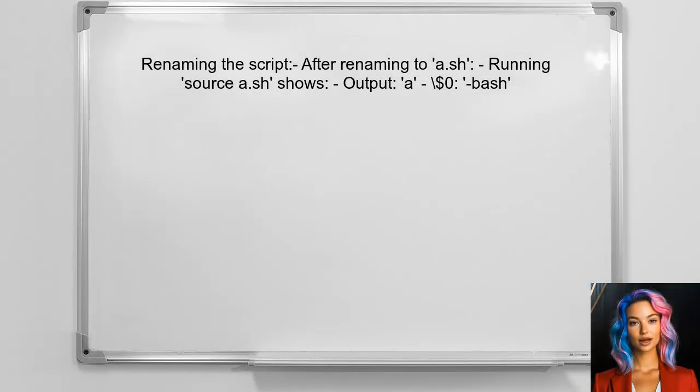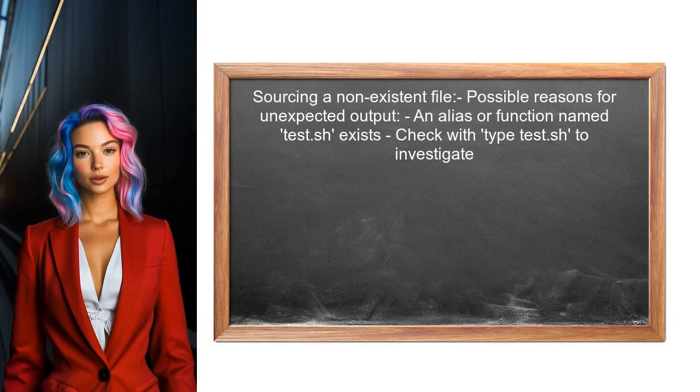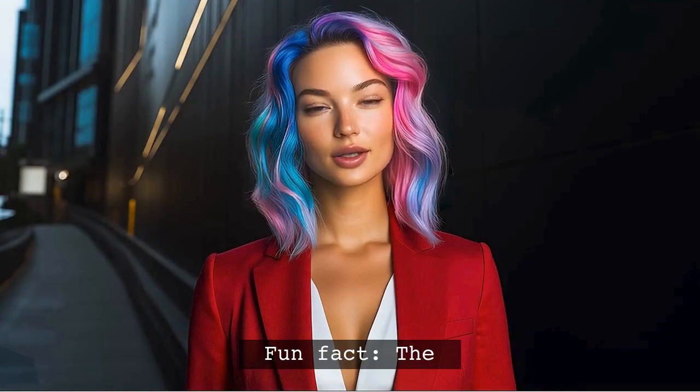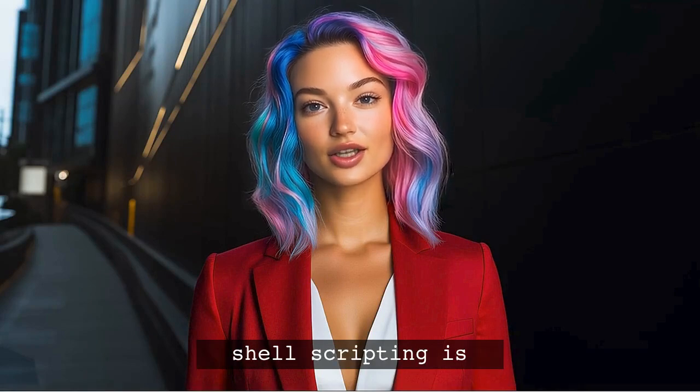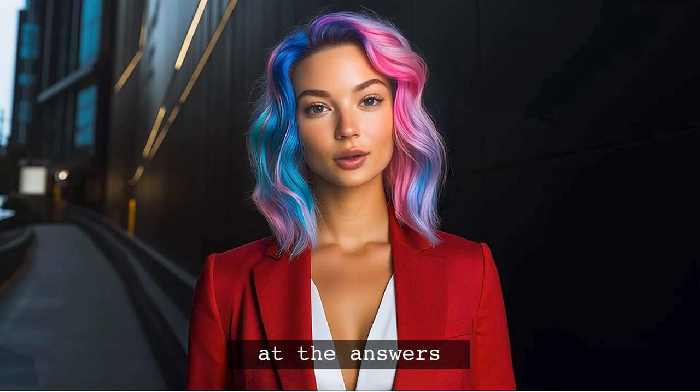Next, the user should consider the impact of renaming the script. When the user renamed test.sh to a.sh and sourced it, the output changed because the script's name is now different, but the shell remains the same. Finally, the user mentioned that they could source a non-existent file and still receive output. This behavior suggests that there may be an alias or function defined in the user's shell environment that is being executed instead. Fun fact, did you know that the $ sign in shell scripting is often referred to as parameter expansion? It's a key part of how scripts interact with their environment.